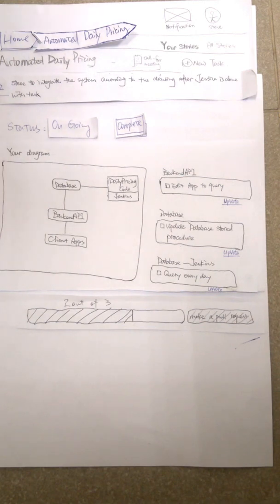When Steve completed his task, he made a pull request for review and assigned Mike to do the review.